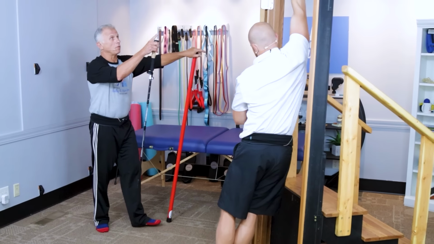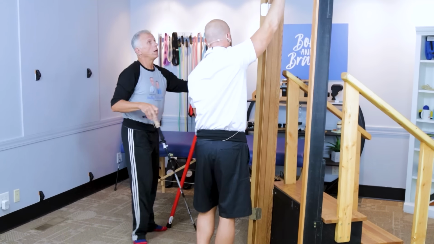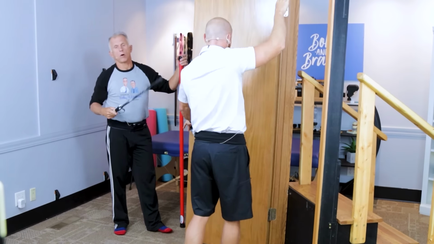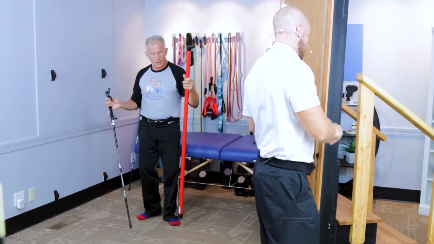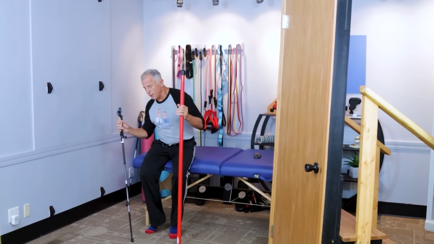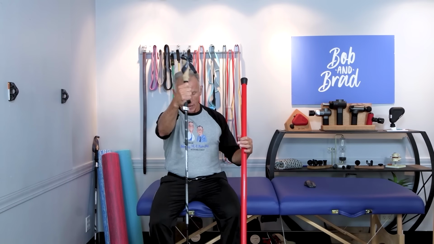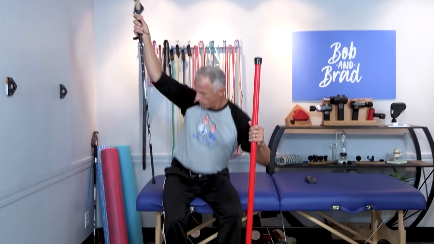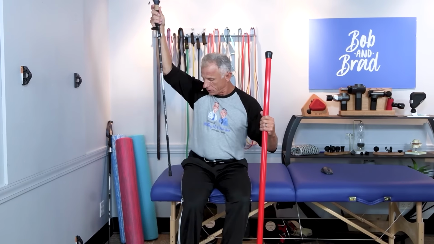Okay, now, if you don't feel comfortable holding on to your door frame up here, or you're too tall or too short, you can take a piece of doweling, actually like this. This is a walking stick. This would work well. I'm going to put that on the chair that you're sitting on.